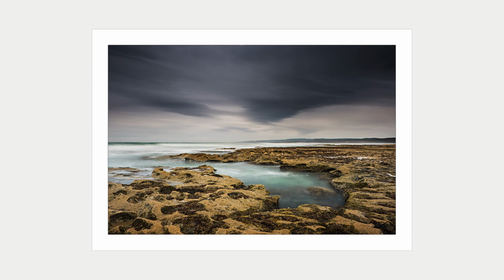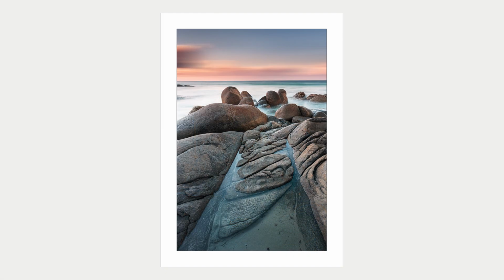So let's have a look now at some horizontal shots where it's all about the foreground and there's nothing in the background. And look, my approach to these is very, very different to vertical shots of the same style. And you'll see that this is very, very different to that.